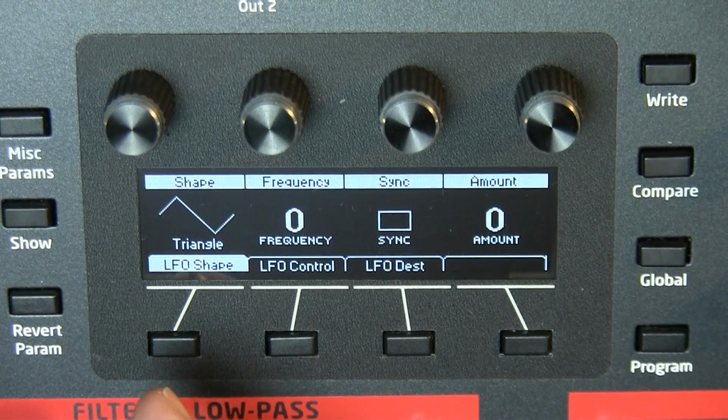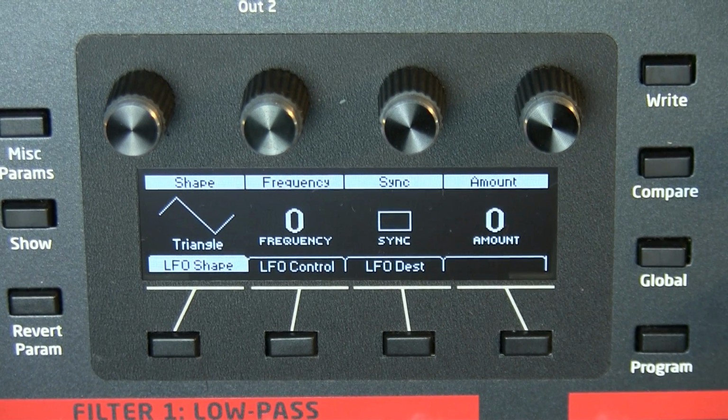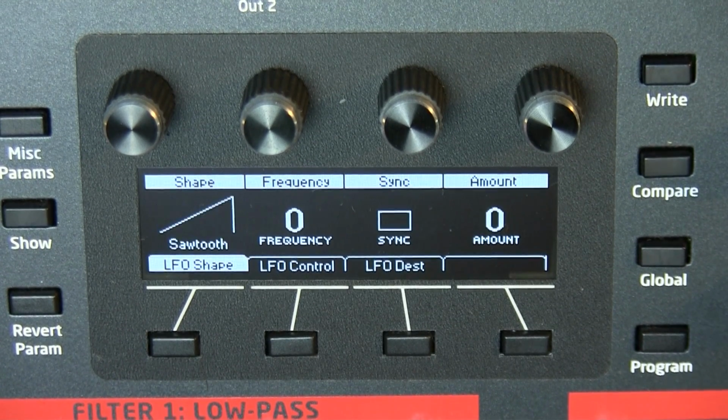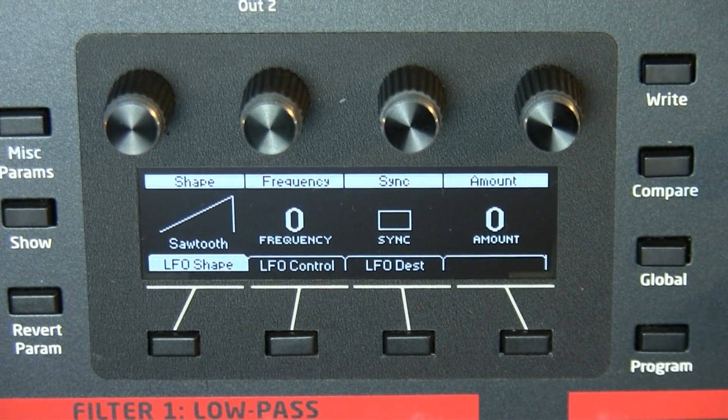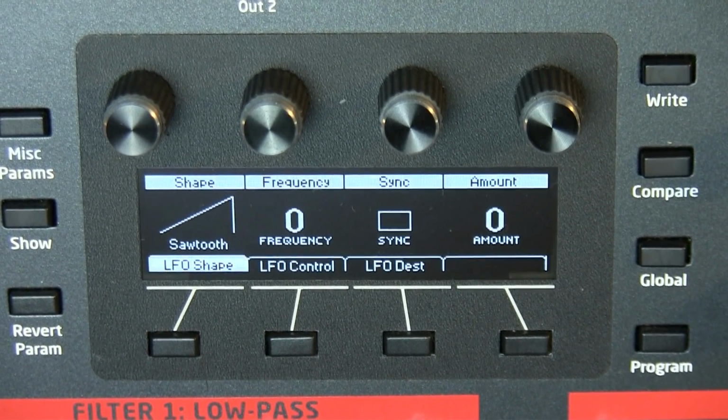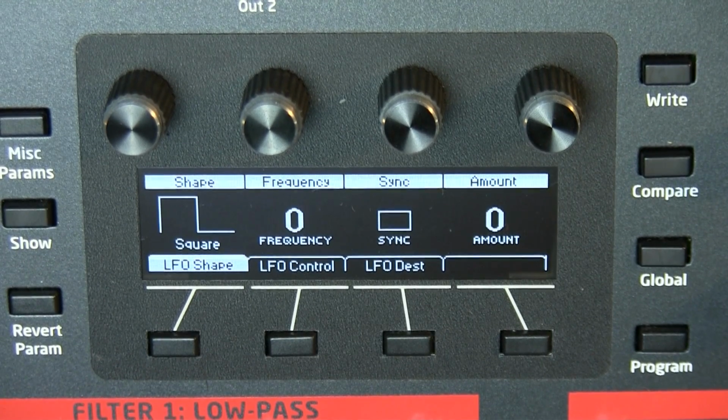We have the ability to choose the wave shape. There's a knob for that if we want to use it. Triangle, reverse saw, sawtooth, square, pulse, pulse 2, pulse 3, and random. Those are all awesome. I'm going to go with square.